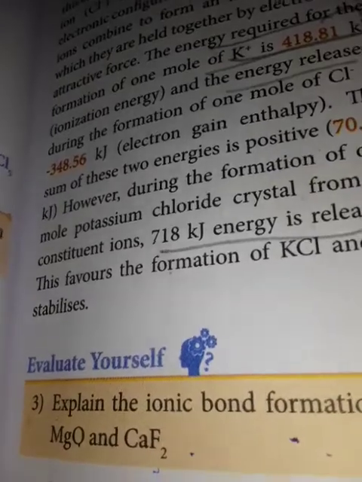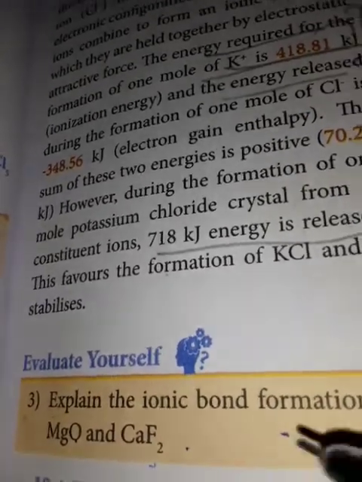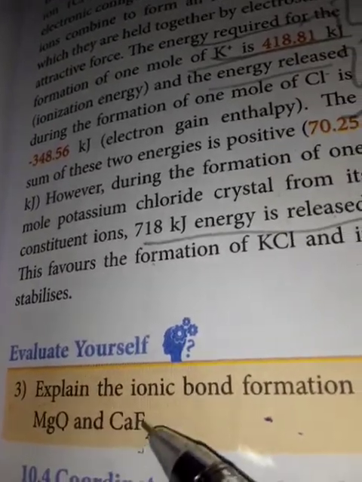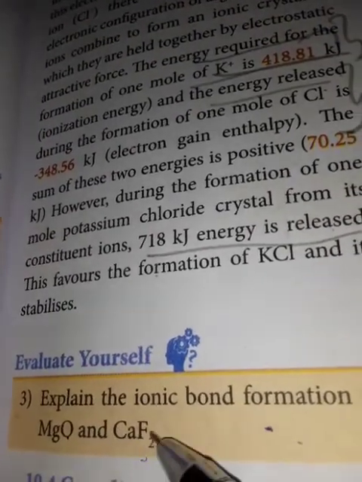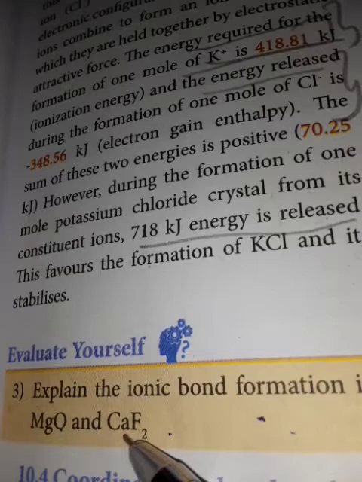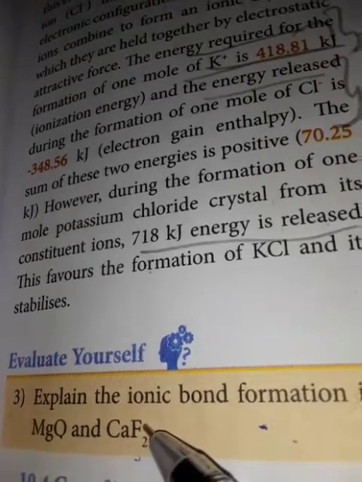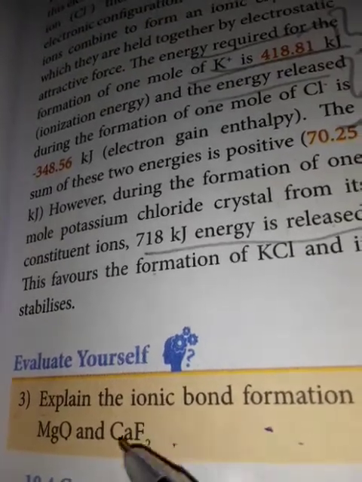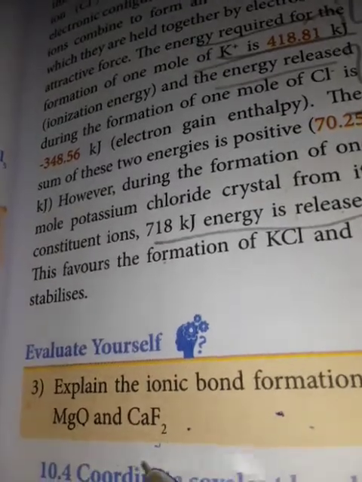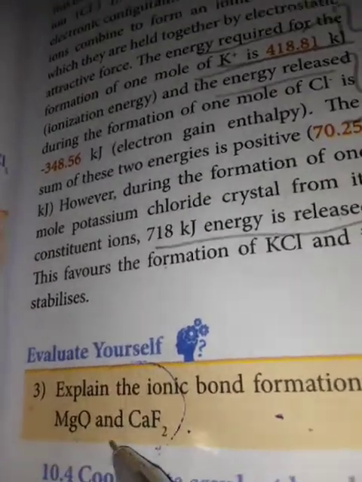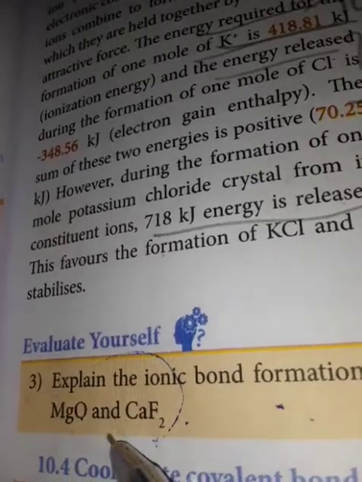That is the electrovalent bond. Similarly, calcium fluoride, calcium difluoride, CaF2. Here also, among Ca and F, Ca is the least electronegative atom. So it transfers its electron to this one. So both form positive and negative ions. Both of these you write and send to my personal number, this question.